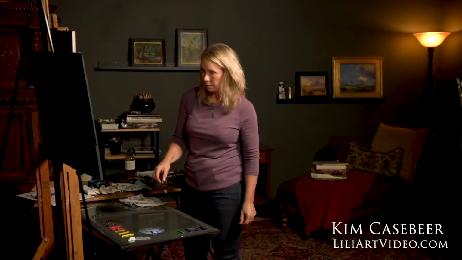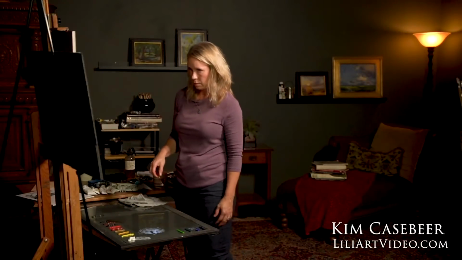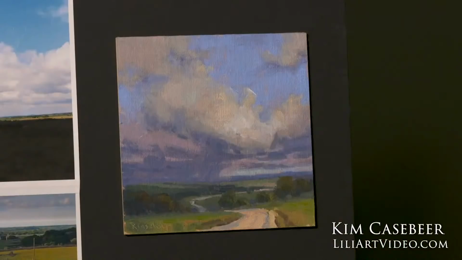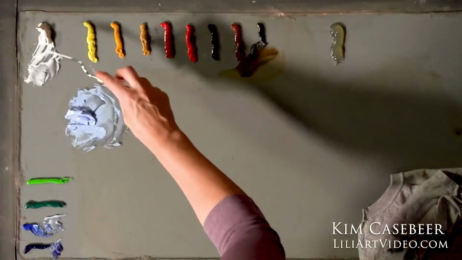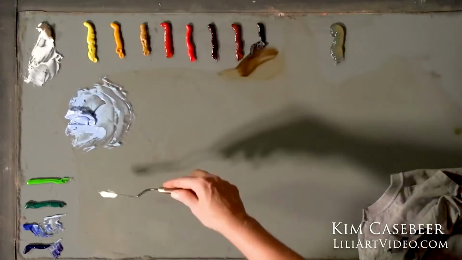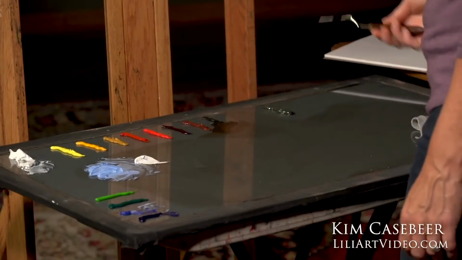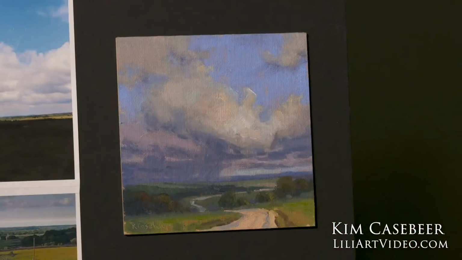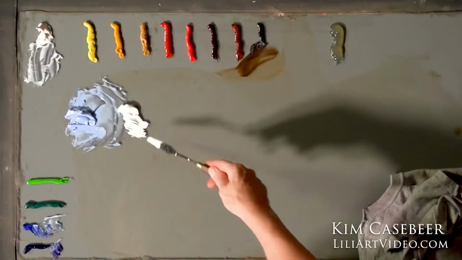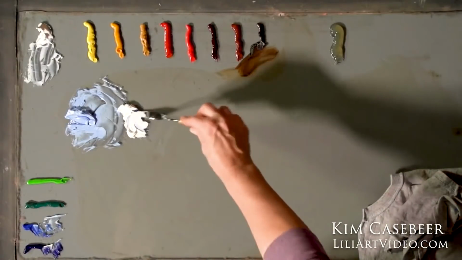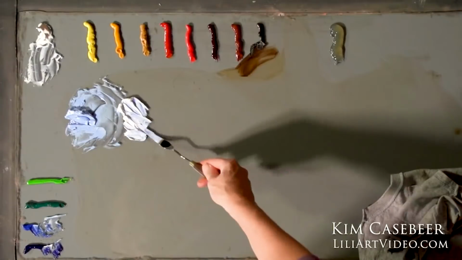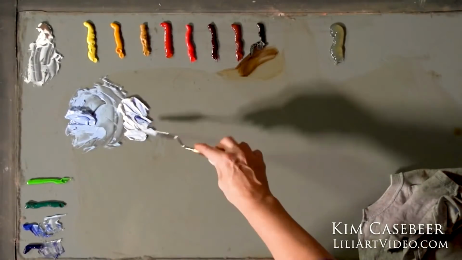Okay, now that I have the blue of the sky, I'm going to start with mixing the gray, that warm gray for the cloud. And I want to mix it right next to the blue of the sky. If you look at the color study, it is a little lighter than the blue sky, but not by a lot. So again, a lot of white. But this time, because it's a gray, it's going to have some of each of the primaries in it.